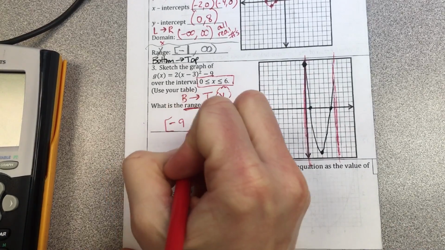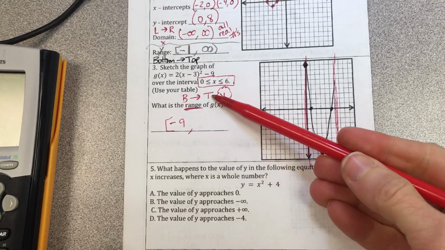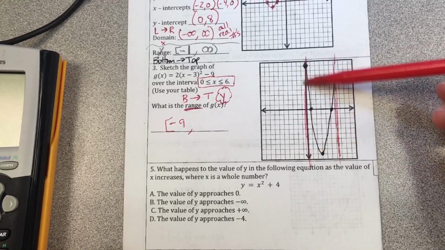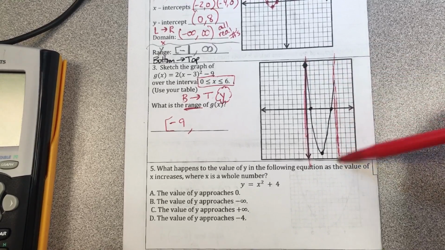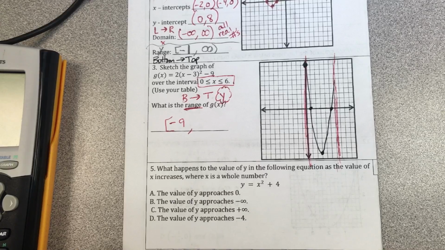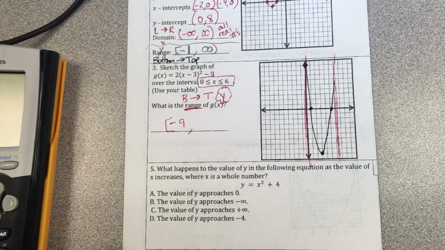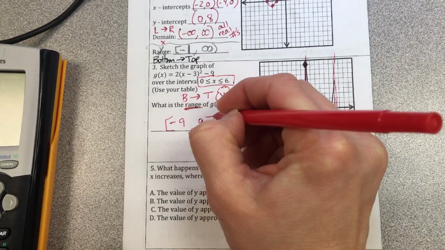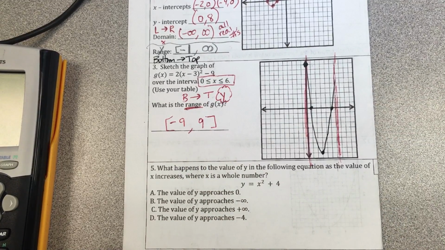All right, and here's where you have to be careful on this one. At the top, it doesn't go forever because they were cutting it off on the left and the right. So where does it stop at the top? Not negative 9, but it stops at the positive 9 on this one. It doesn't go forever, because to go forever, it would have to cross the boundaries we set.